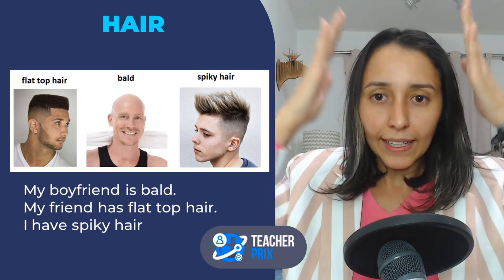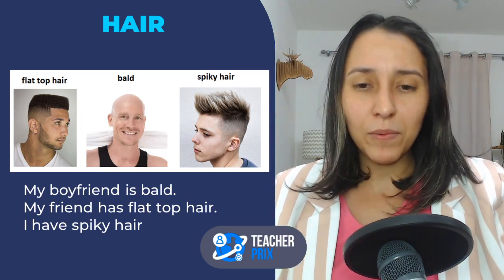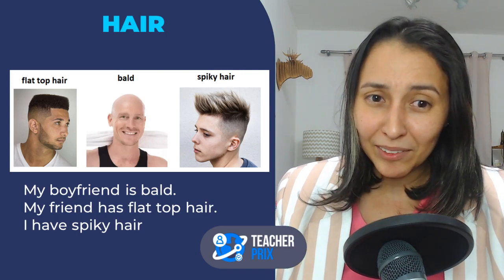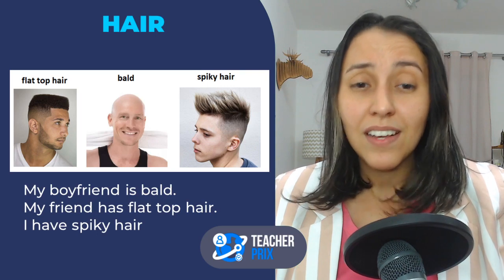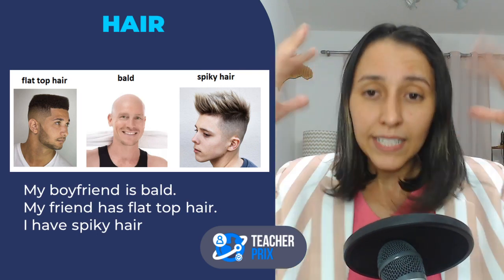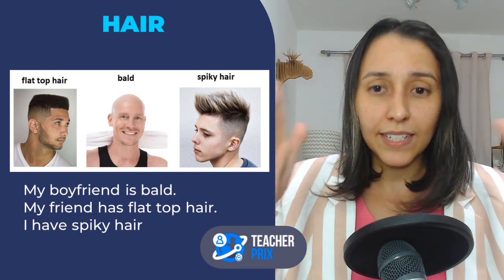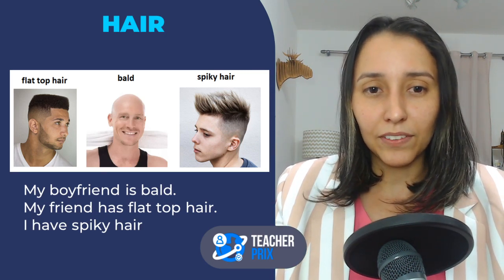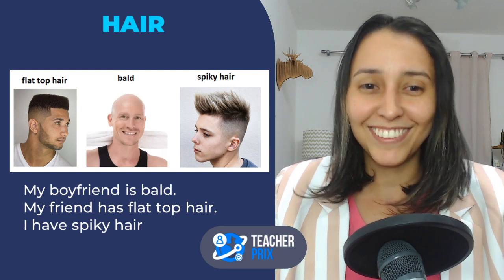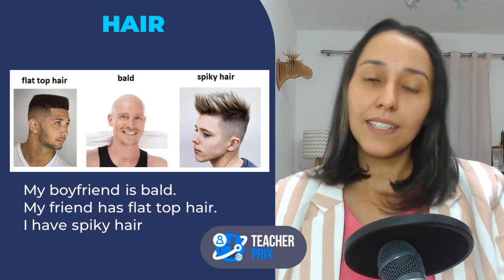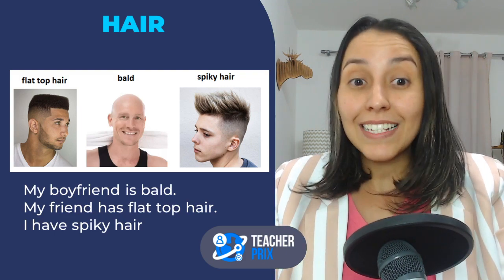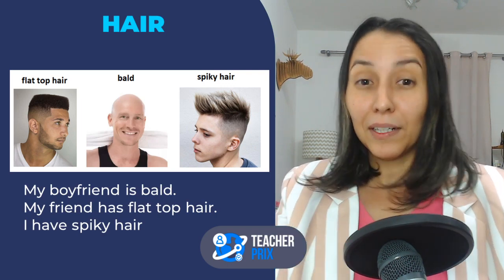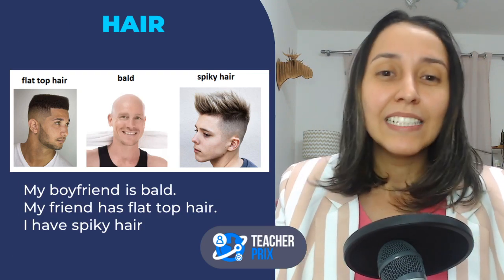And then there is spiky hair. This is very common with young guys, okay? Not very cool either. I'm very old-fashioned. I prefer guys with very neat hair, very short hair, neat, beautiful, and that's it, okay? Be careful, guys. Don't get too excited about your hair. So my boyfriend is not bald. My friend has flat top hair. I have spiky hair. Well, maybe in the morning, but no, I don't.